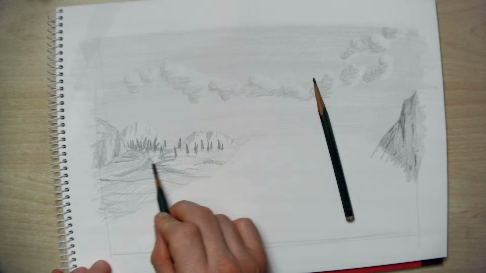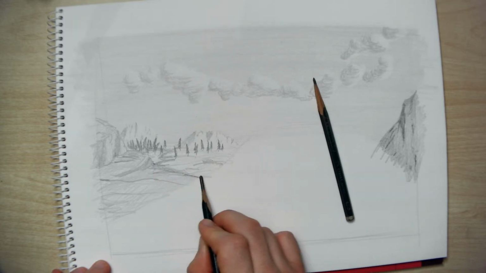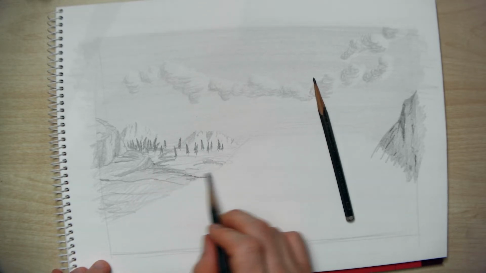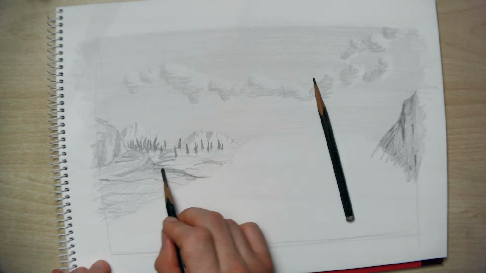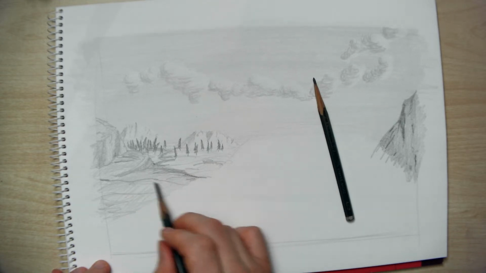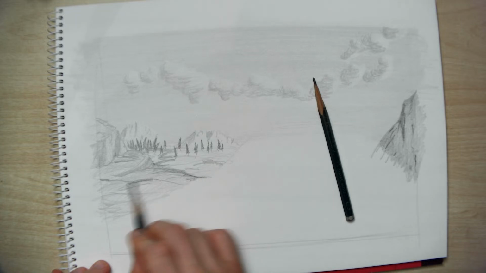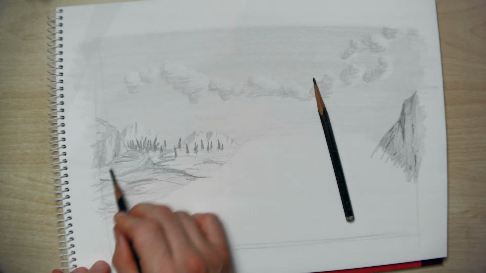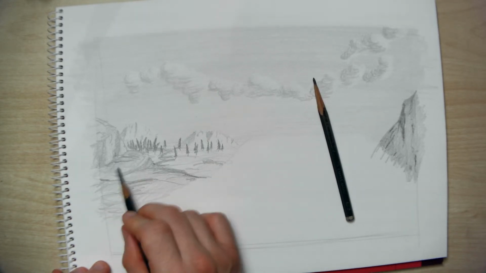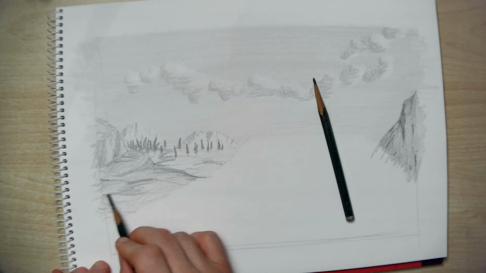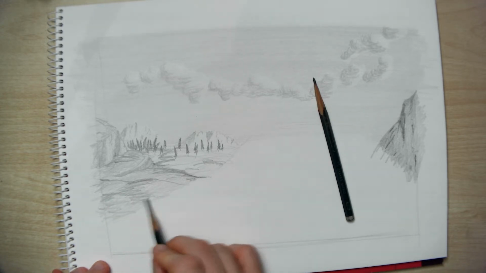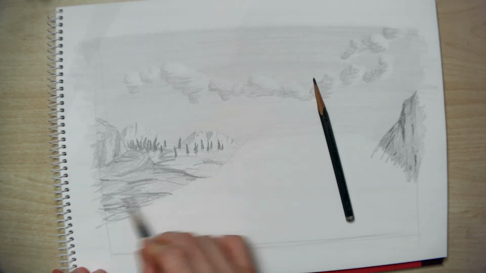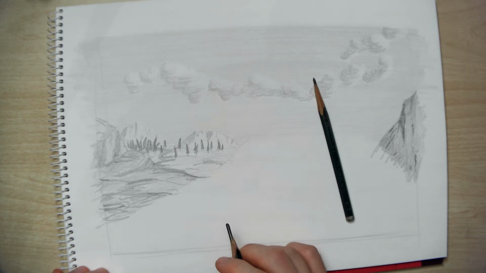Also make the ridge up here, the separation between the midground and the background, a little more dark and pronounced, like so. Okay, and we've got this line right here, a little bit of a change in inclination. This area right there, right here, down there, and then just a little bit more going on right there. Okay.